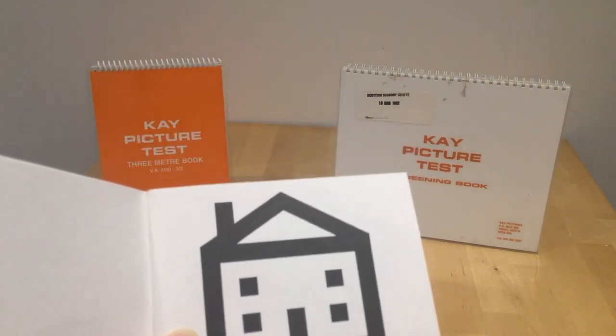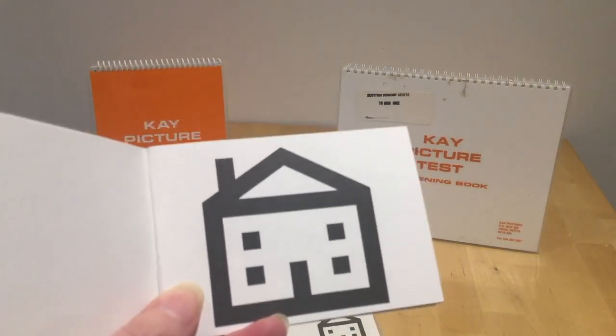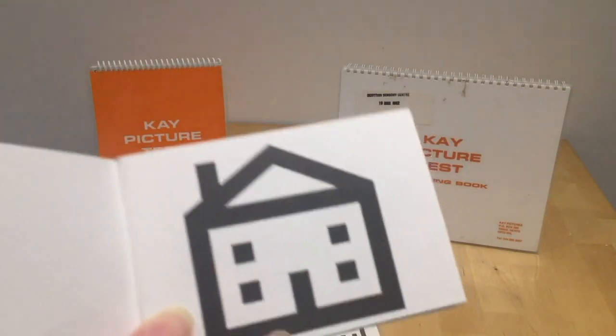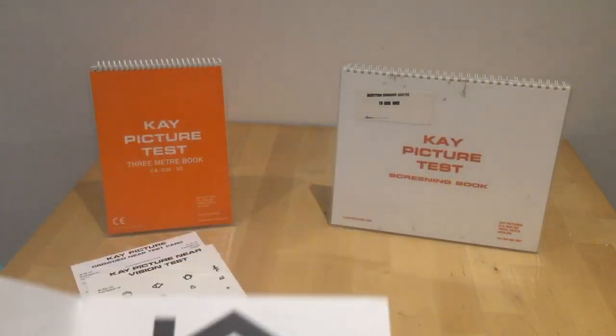So you have to be aware of that when you are doing the test itself. This is just the screening part that you do at the beginning to make sure that the test is suitable for that young child or person.